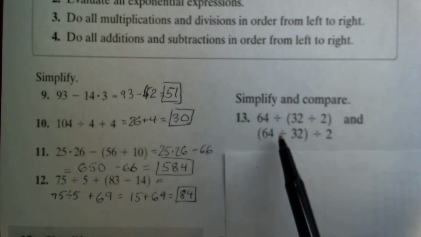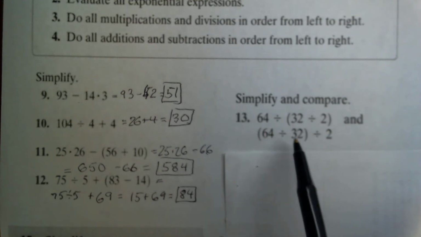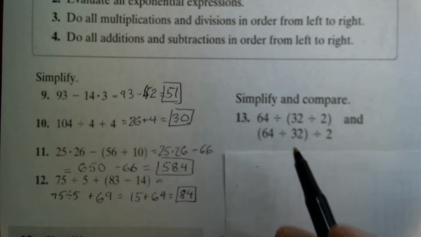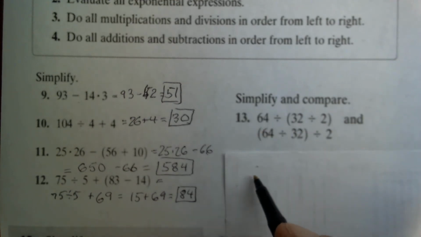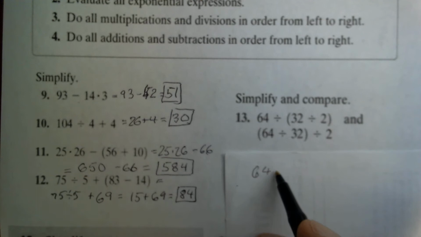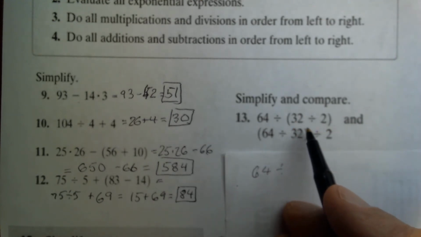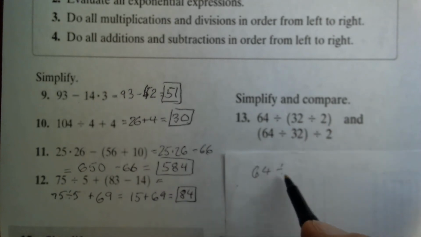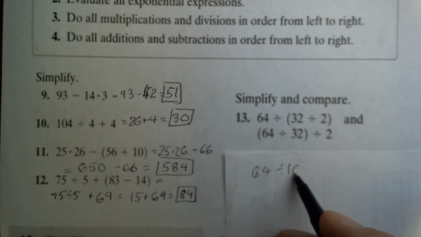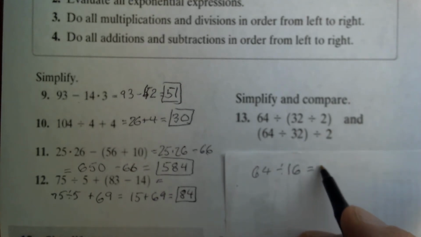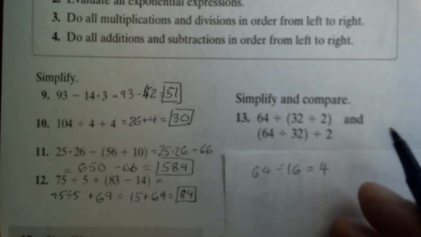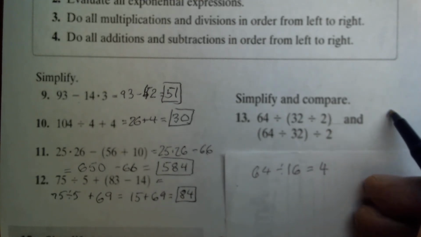For number 13, we are supposed to evaluate these two expressions, which are basically the same, but they are grouped differently. So if you look at the first part here, 64 divided by, now we're supposed to do the expression in parentheses first, so 32 divided by 2 would be 16, and 64 divided by 16 is equal to 4. So that's for this part here. So 64 divided by 16 is 4.